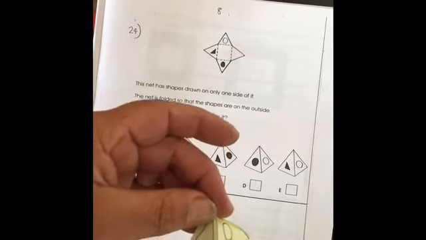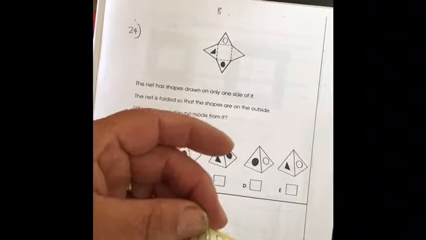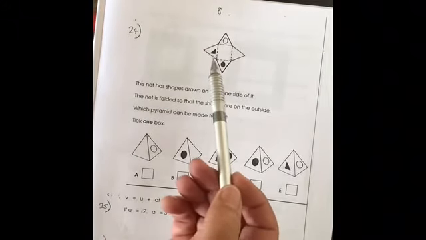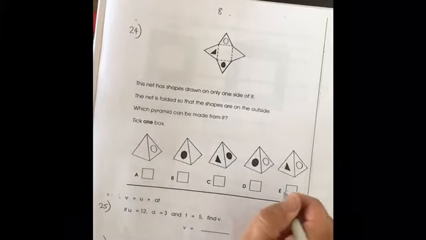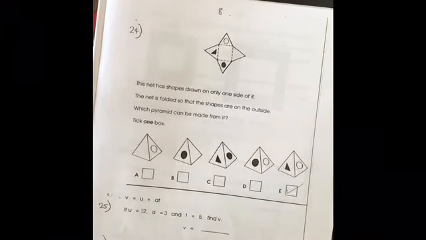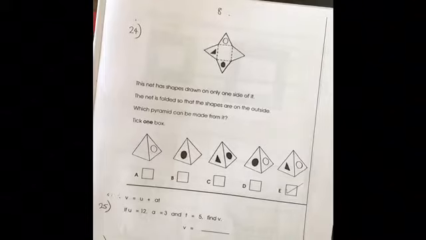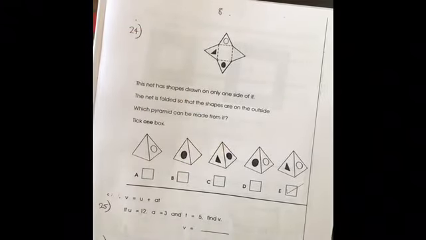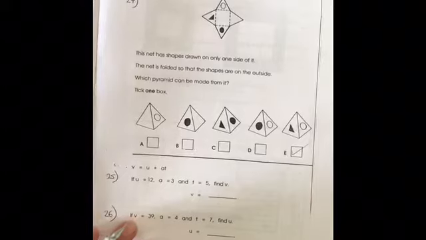Now you might find it difficult to imagine what this shape would be like when it's all folded up. So that's why it's useful, if you can take the time, to do it out for real. And that's what you'll end up with. And if you actually do it and fold it yourself, you'll remember it better. It's easier to remember.